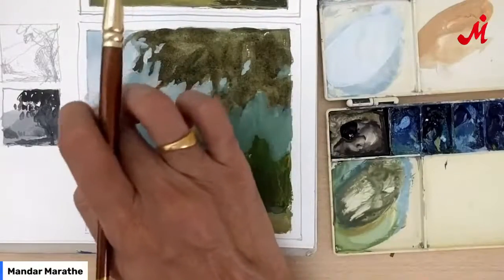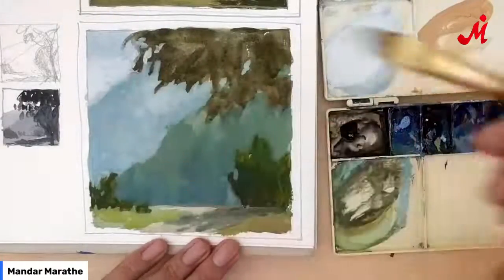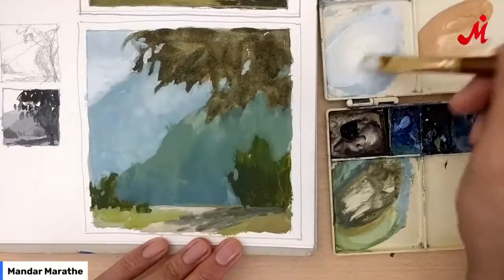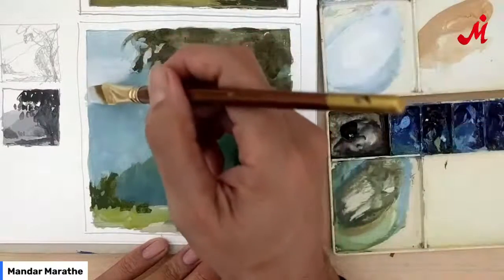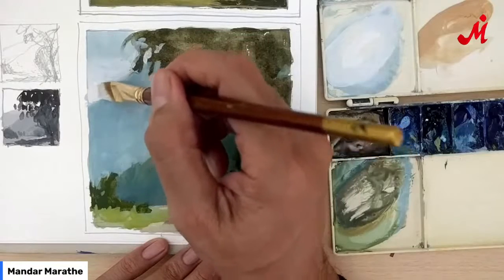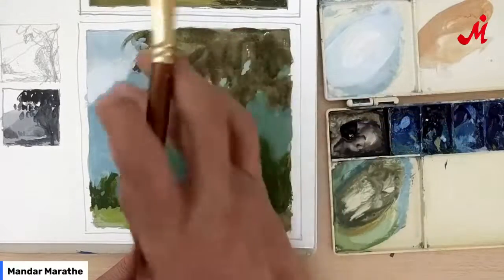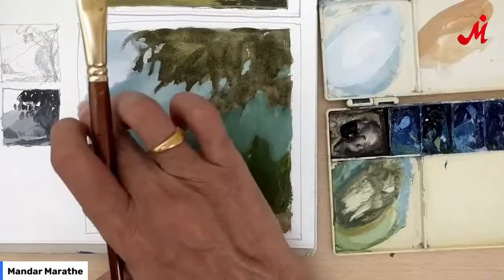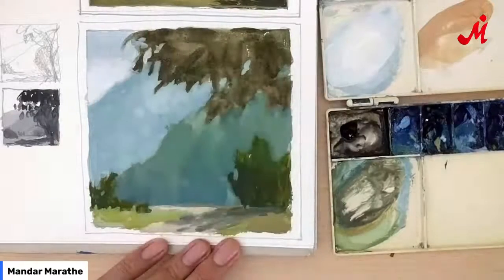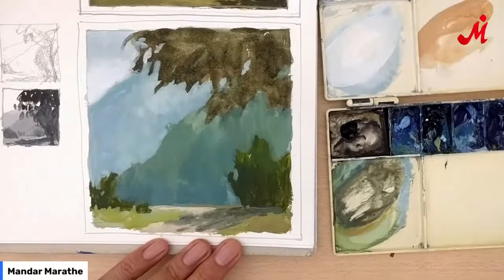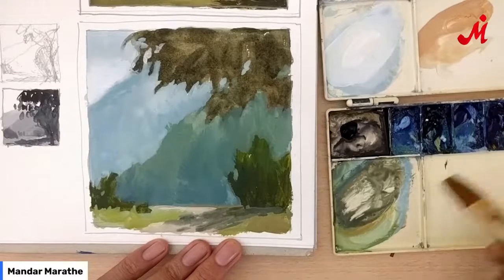And this edge also has to be soft because of the distance. Okay, now let's come to the dark shapes.